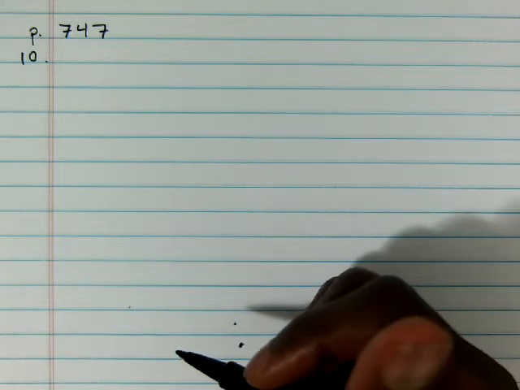Number 10 says, find parametric equations for the line that passes through 2, -1, 0, and is perpendicular to the plane 2x minus 3y plus 4z equals 5. One thing to be cautious of in this section and in general, whether you're taking a test or doing homework or suggested problems, is to pay careful attention to whether you are being asked for the equation of a line or the equation of a plane. We're in the plane section, but they're asking us for an equation of a line. So be cognizant of which of the two you're looking for.